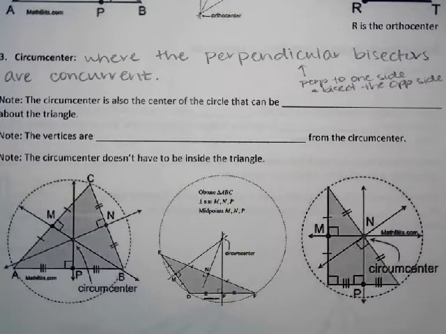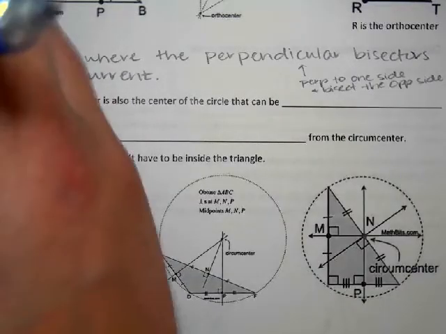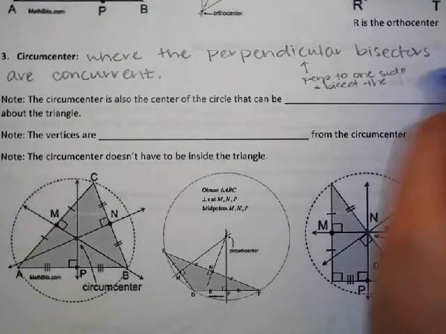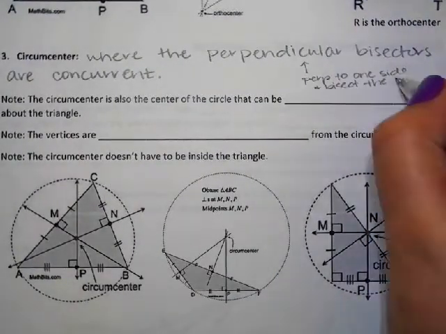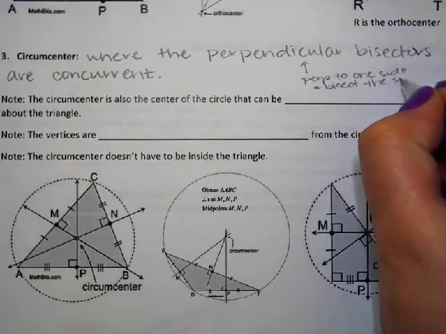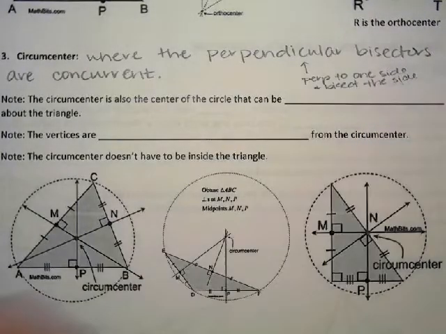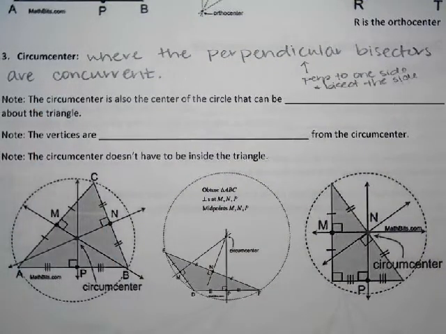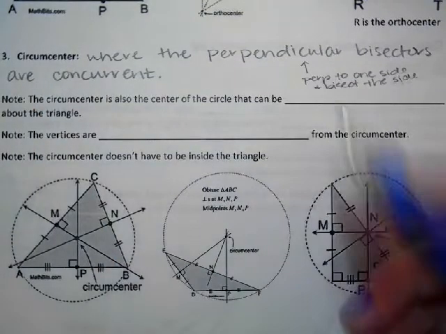Well, they're perpendicular to the side and bisect it, I guess you could say. Sorry, I said that weird. They're perpendicular to one side and they bisect the side that they're perpendicular to. It makes more sense if you look at the pictures.